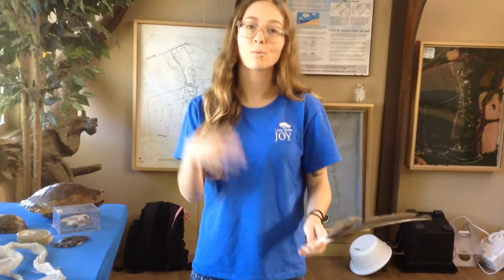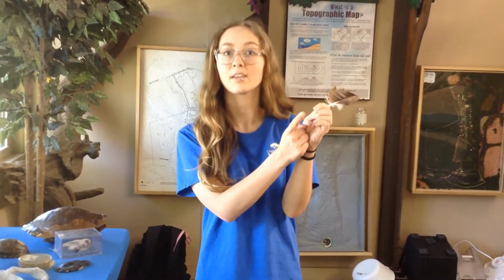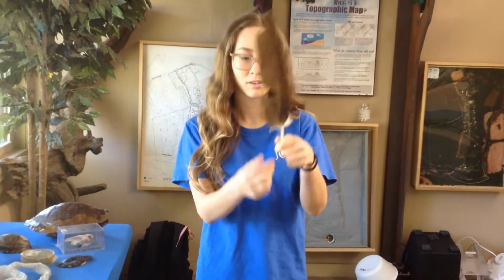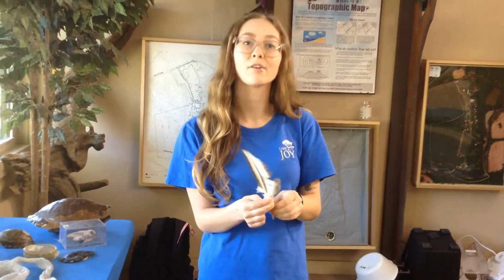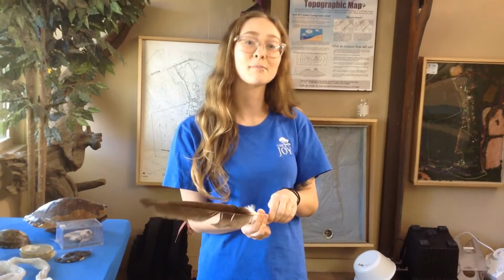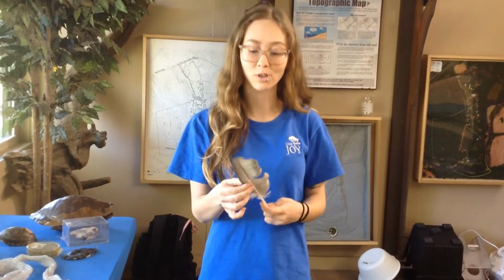You can remember that by knowing that a quill pen is a pen made out of a feather, and the tip of the end is called a quill. Now feathers are actually made out of keratin, which is the same exact material that makes up your hair and your nails, which is really cool.